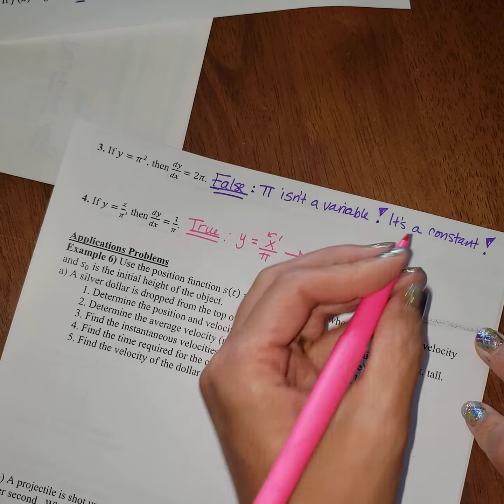Okay. So it says use a position function s of t equals negative 16t squared plus v naught t plus s naught, where v naught is the initial velocity, and s naught is the initial height of the object.